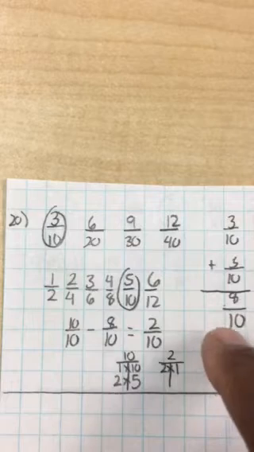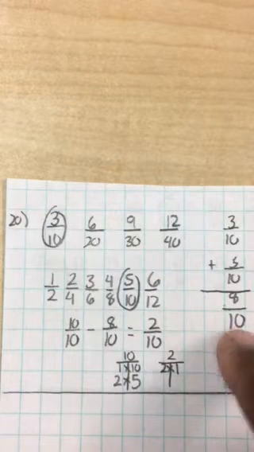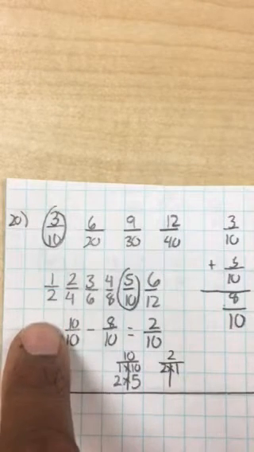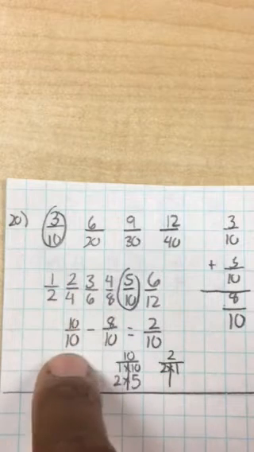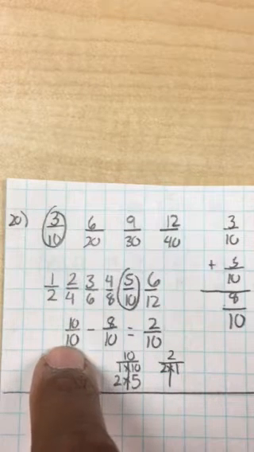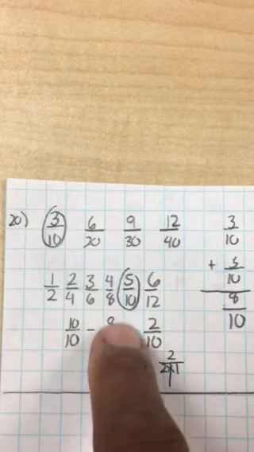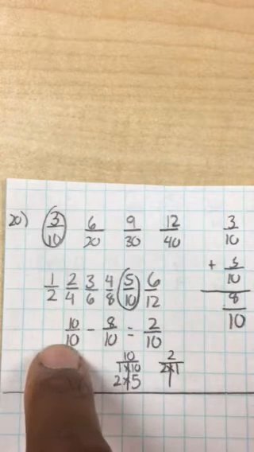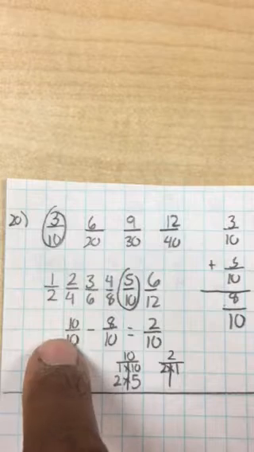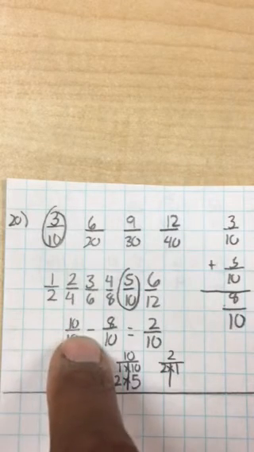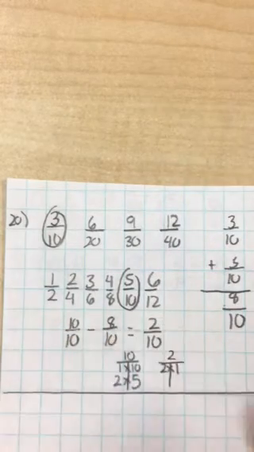Now, if 10 is my whole, that means that 10/10 would represent all of the students. So in order to make it a whole, you just have to have the same denominator and numerator. So if 8/10 have voted, I'm going to use 10/10 to represent the whole. So I'll do 10/10 minus 8/10, which gives me 2/10.